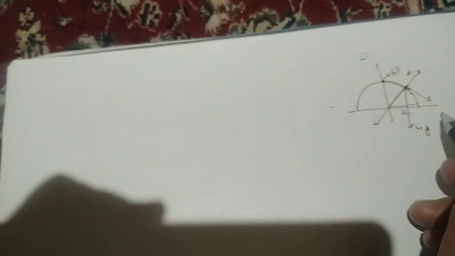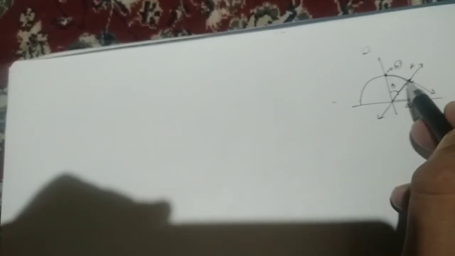If this is theta, the angle made by the particle at any instant when we release it from the top, with respect to this vertical, and this is my weight, then this will be mg sine theta, and this will be mg cosine theta.